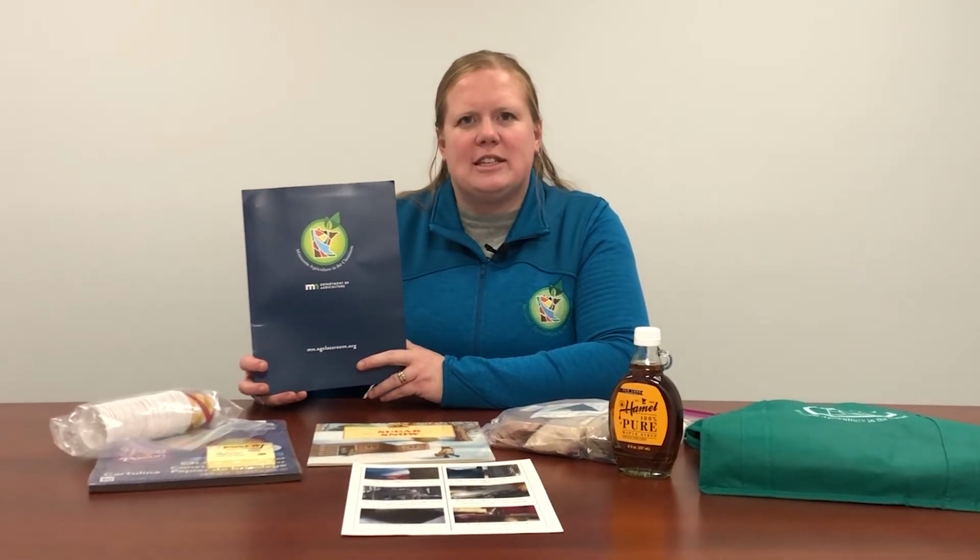This month's kit is Sap to Syrup. Students will look at how geography and climate allow for growth of maple trees, when and how you collect the sap and turn it into syrup for our families to enjoy.